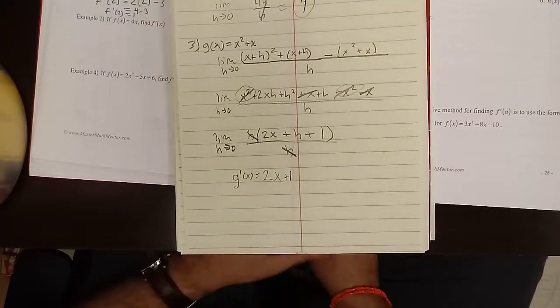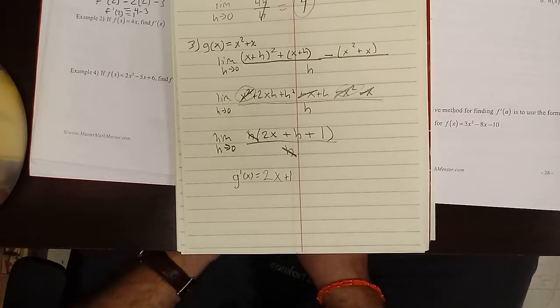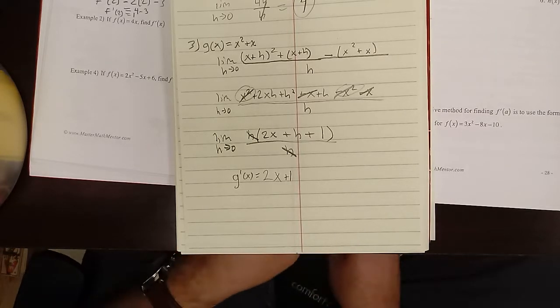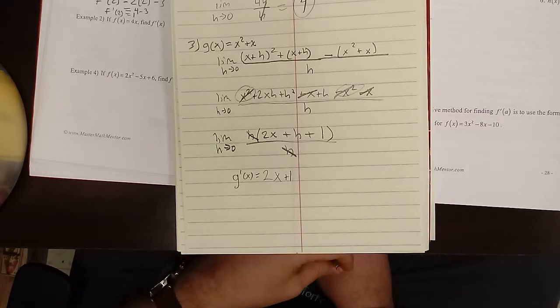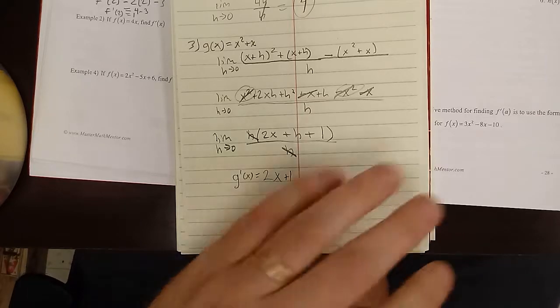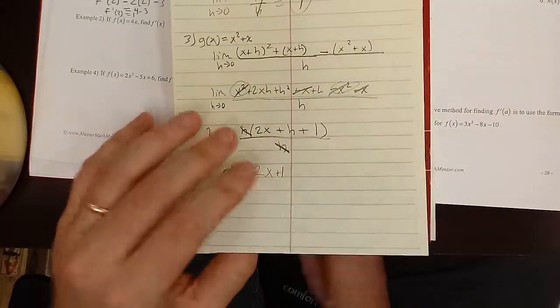So there is a pattern to this. So if you think you're picking up on a pattern, that's awesome.